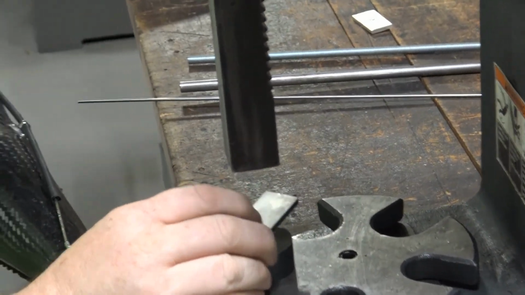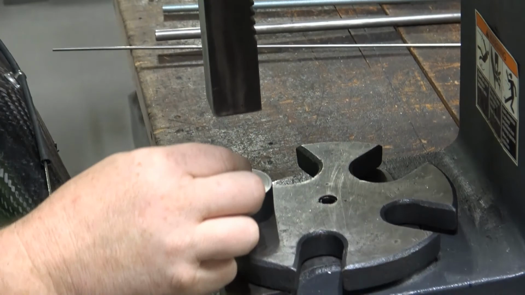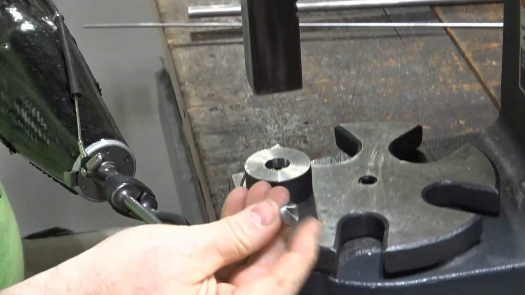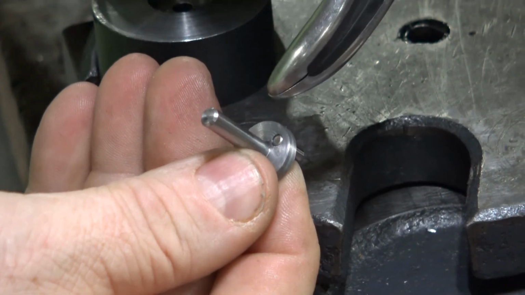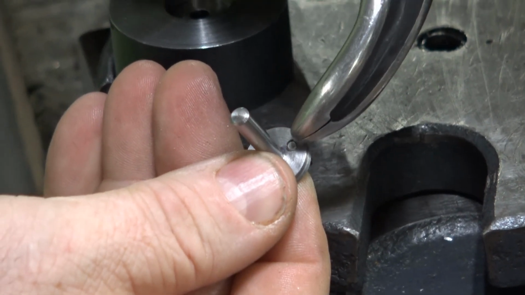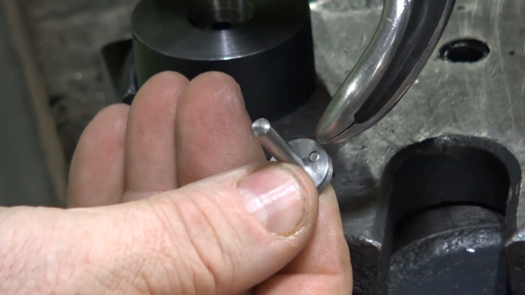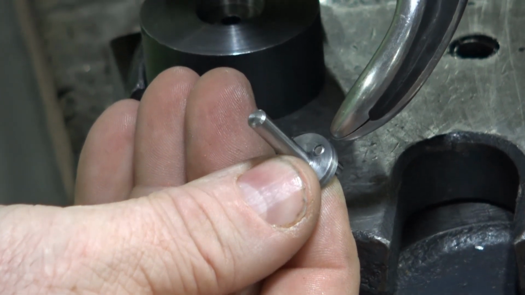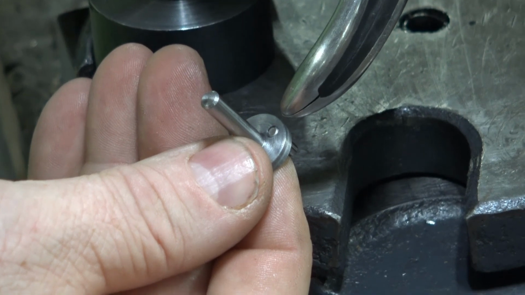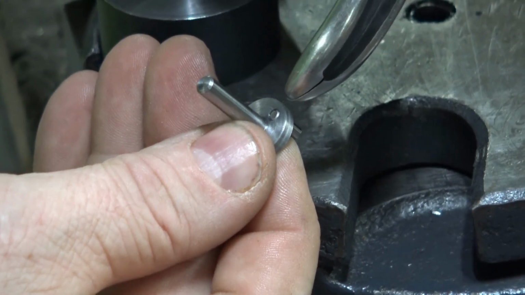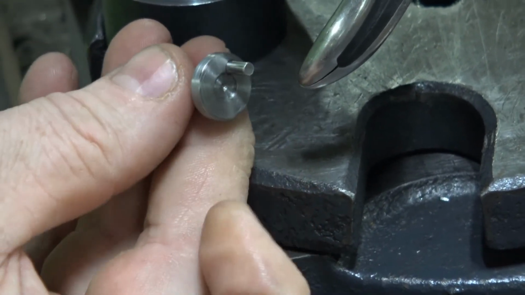Now if you don't press it far enough, you may have to set it back up in the fixture. But what I'm looking for is when I flip that crankshaft around, that the face of that pin be flush with the back side. I don't see any metal shavings where it scraped the inside of the hole, and I felt good pressure as I was pushing it down in there.